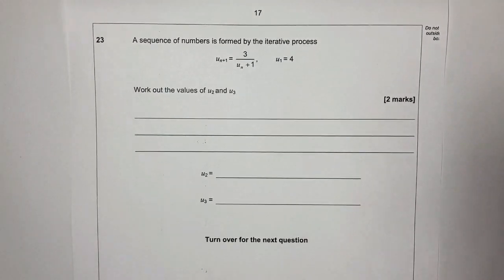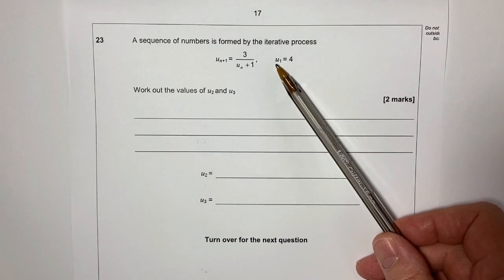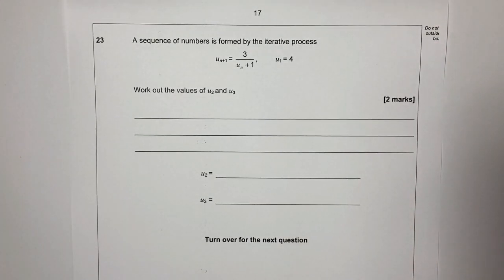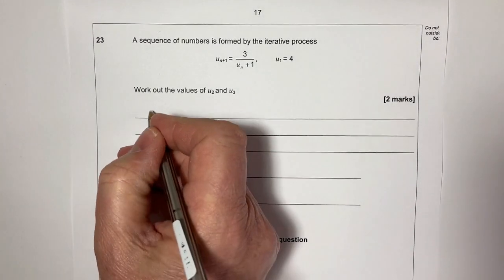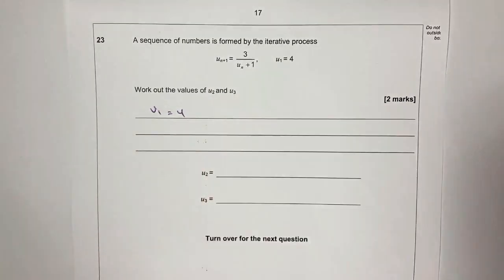A sequence of numbers is formed by the iterative process. Work out the values of U2 and U3. Again, this is iteration, which is one of the newer topics from the 2016 change in curriculum. Please do have a look at the website and the channel, as there are playlists on iteration. What we're saying is that the value of U1 is 4, and we're going to use that value and plug it into the equation. So we can say U1 equals 4. That's the information we're given.